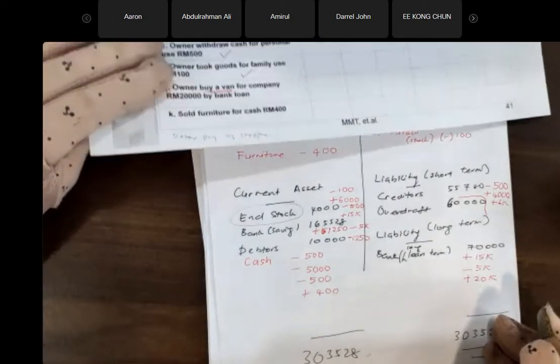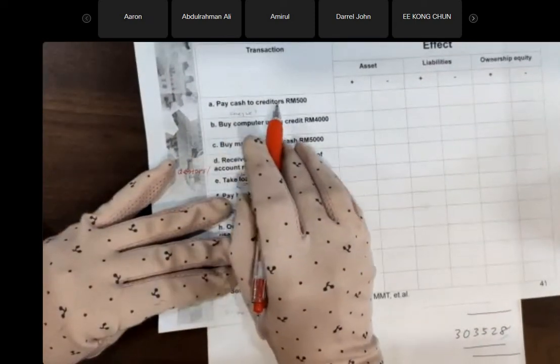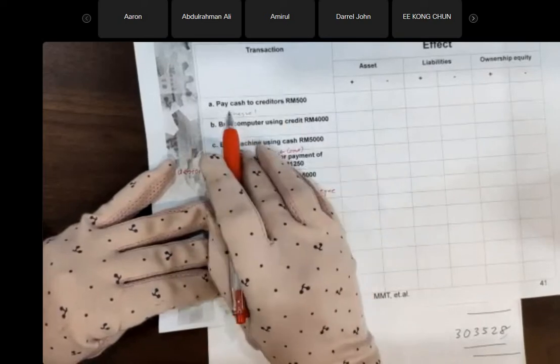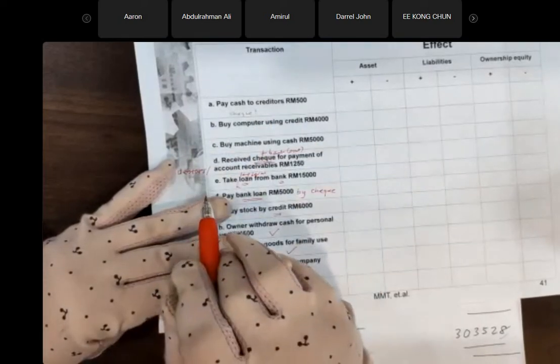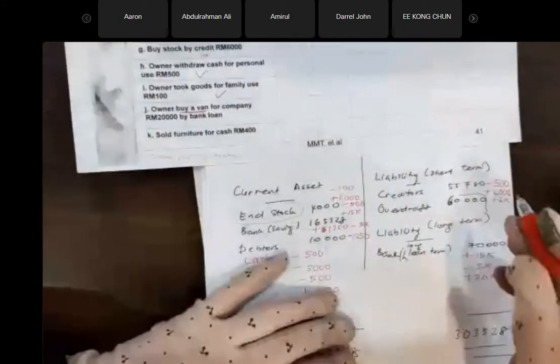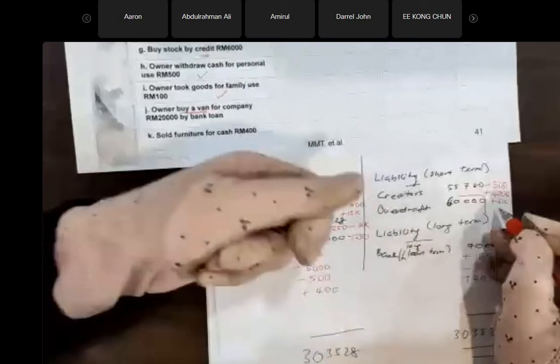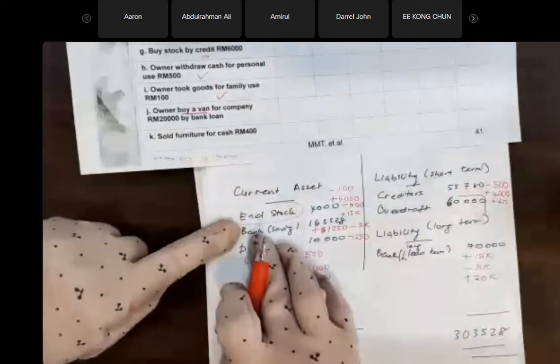Boleh? Okay, let's say yang ni. Pay check to creditors. Nak buat apa? You pay the check to creditors. Okay, macam mana nak buat? You pay check by saving kan?